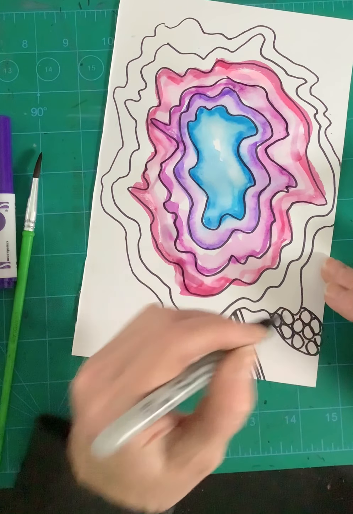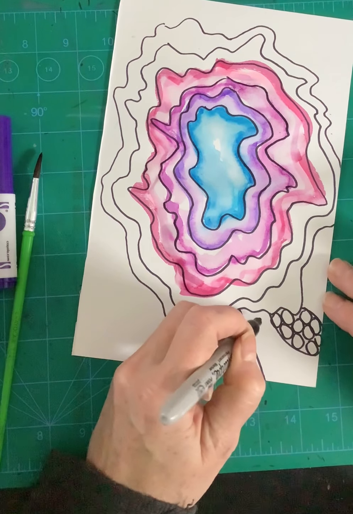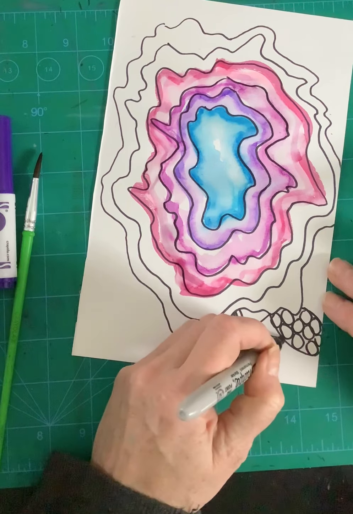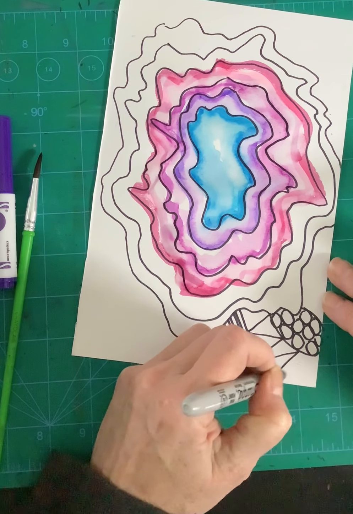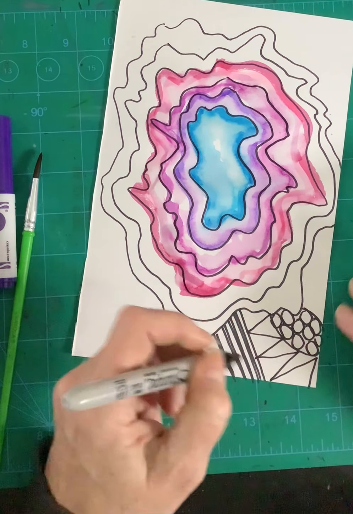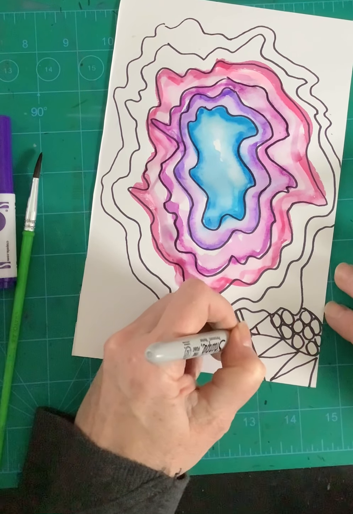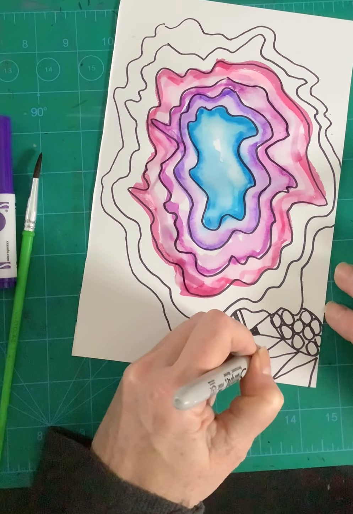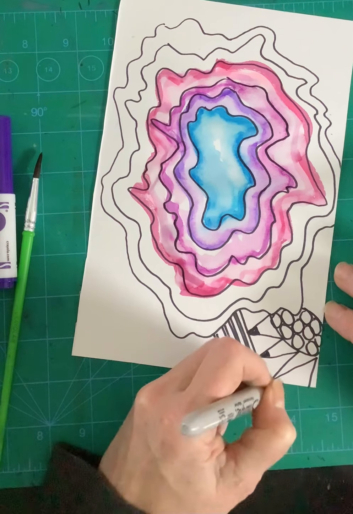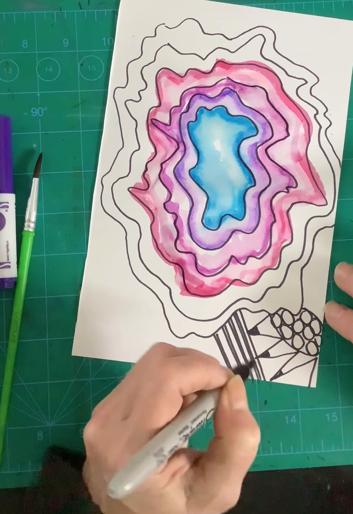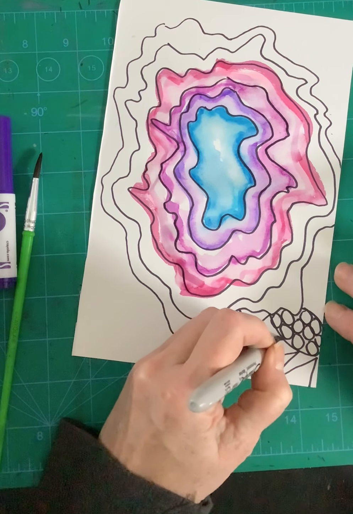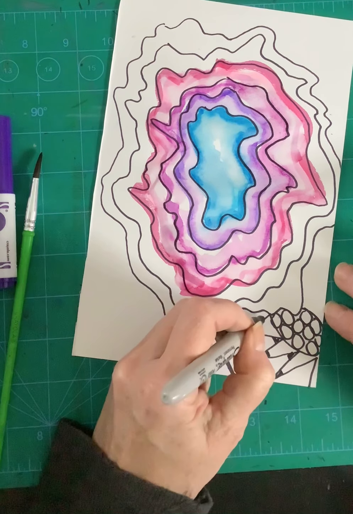Here we go. And I'm filling that background area. Maybe I'll just go like this here. All right, so you can see I've done one section here. Maybe I'll even make something like this. Once you get started, it's very easy to get lost in your Zentangling. Same thing over here.